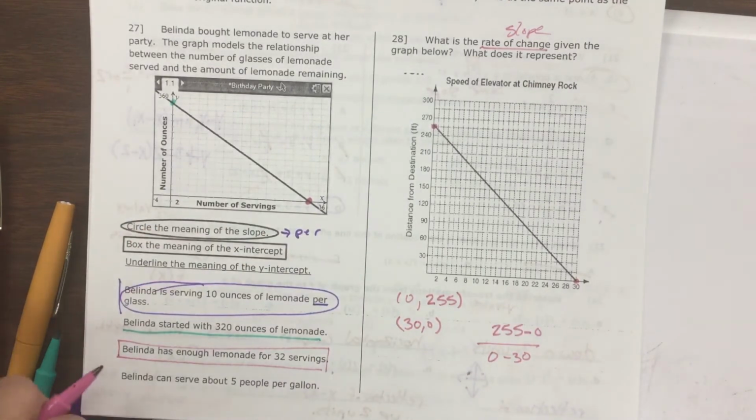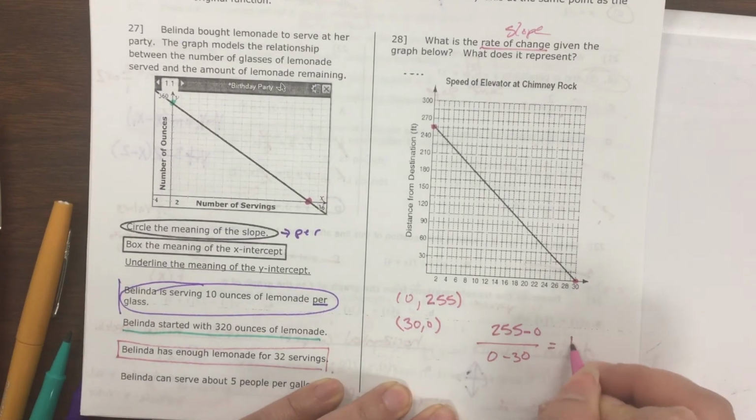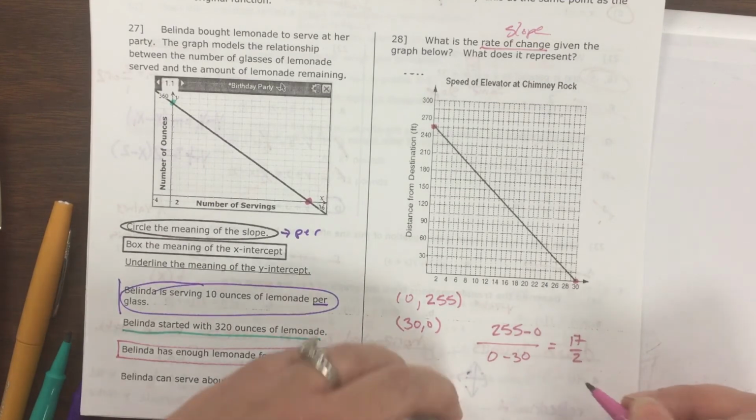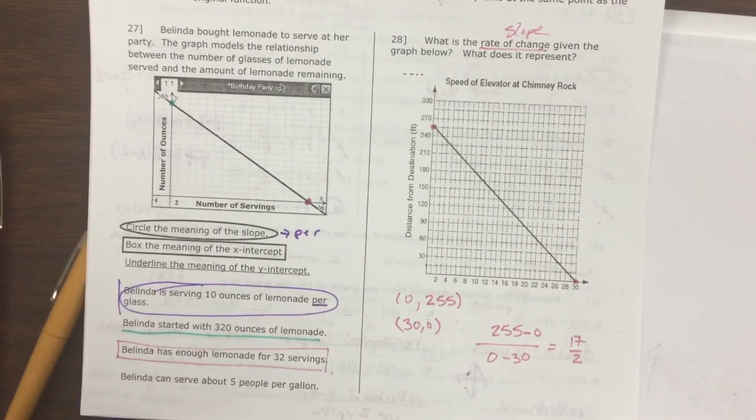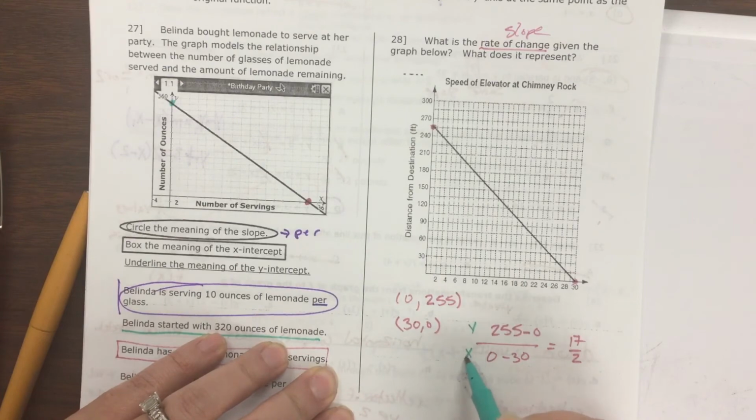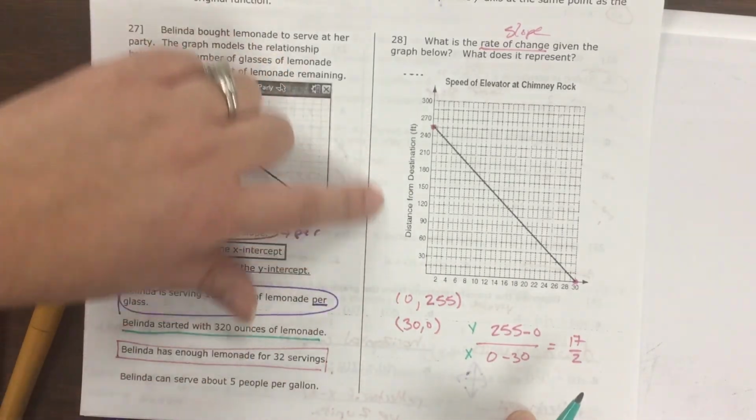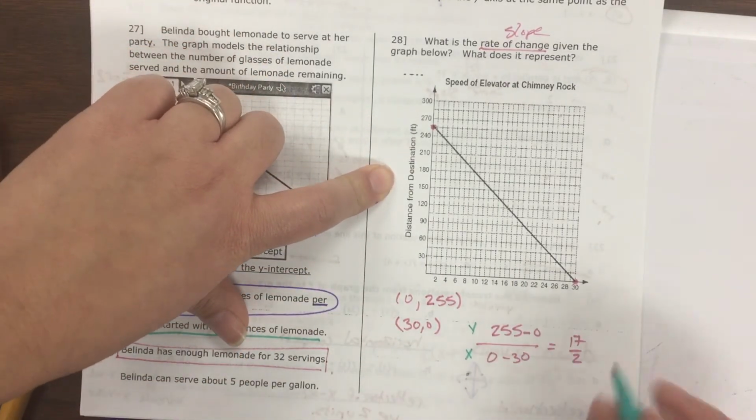And then reduce that. When you reduce that, you get 17 over 2. Remember, this is the y's and the x. My y is talking about the distance from our destination.